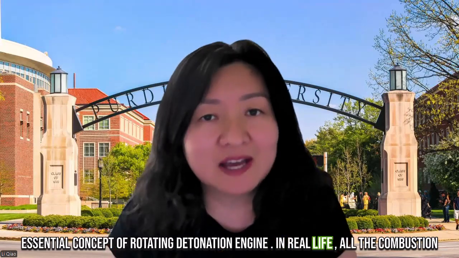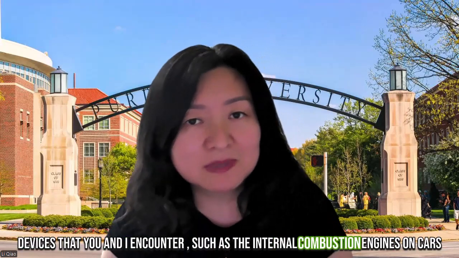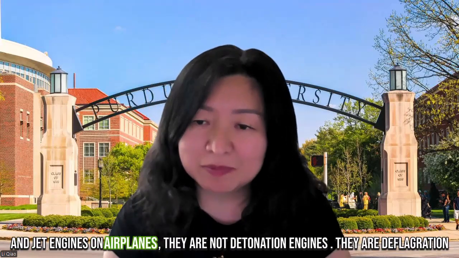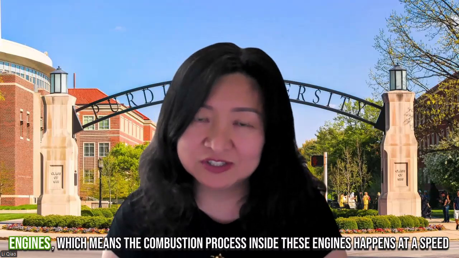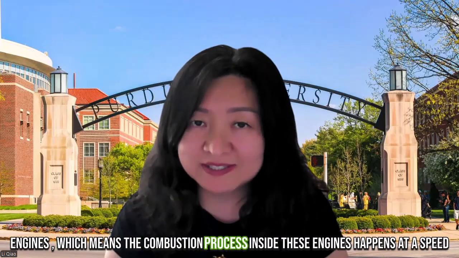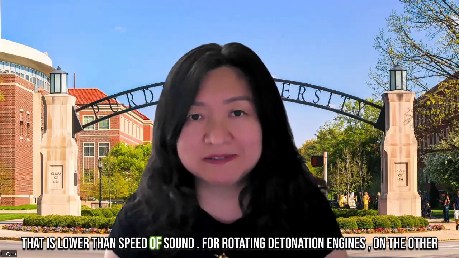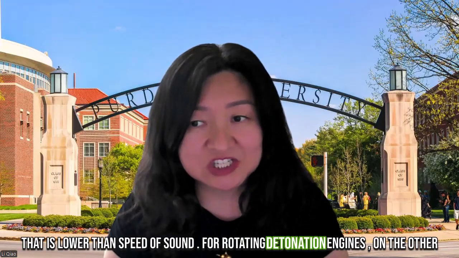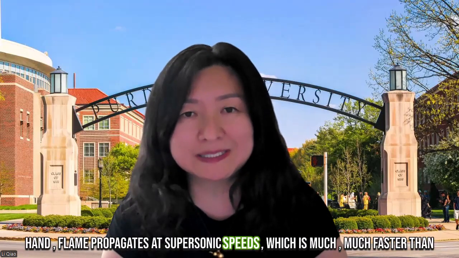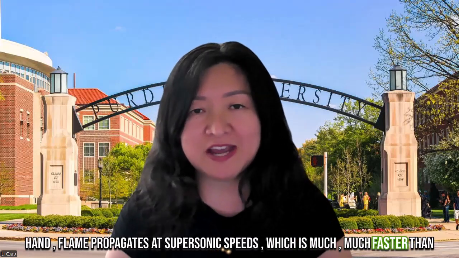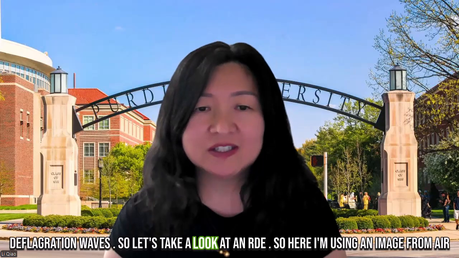Now, in real life, all the combustion devices that you and I encounter, such as the internal combustion engine in our cars, or the jet engine on the airplane, are not detonation engines. They are deflagration engines, which means the combustion process inside these engines happens at a speed that is lower than the speed of sound. In a rotation detonation engine, on the other side, the flame propagates at supersonic speeds, which is much faster than deflagration waves. So let's take a look at an RDE.